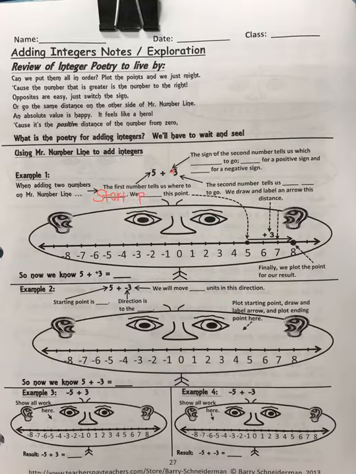We're going to plot that point. So this is us using Mr. Number line. So we are starting at 5. We're going to plot that point right there at 5. The sign of the second number tells us which direction to go. We go right for positive signs and left for negative signs. The second number tells us how far we are going to go.